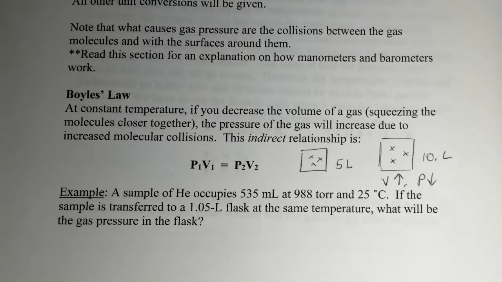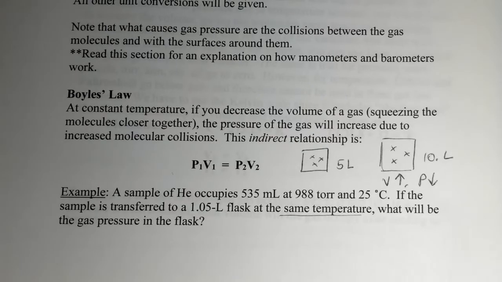So first example here says we've got helium gas at 535 milliliters of space, pressure of 988 torr, 25 degrees Celsius is the temperature. If the sample is transferred to a 1.05 liter flask at the same temperature, what will be the new pressure in the gas?